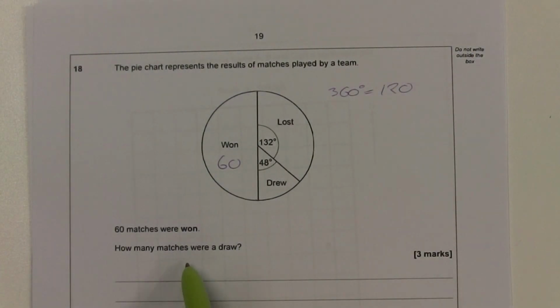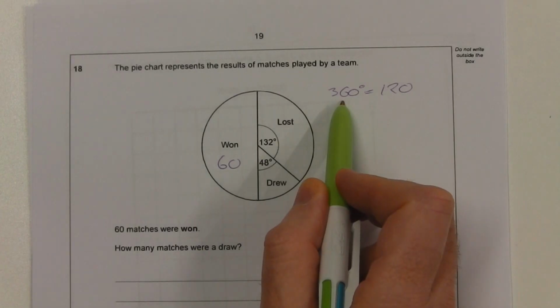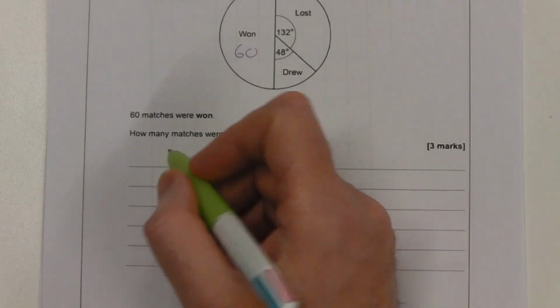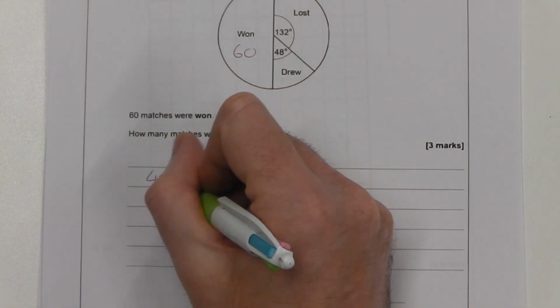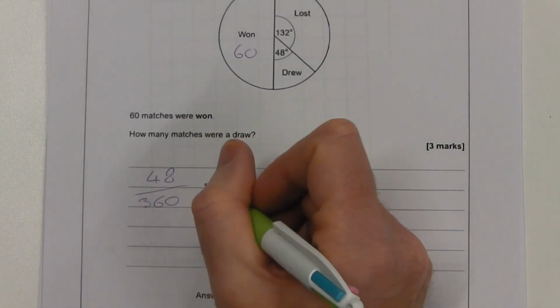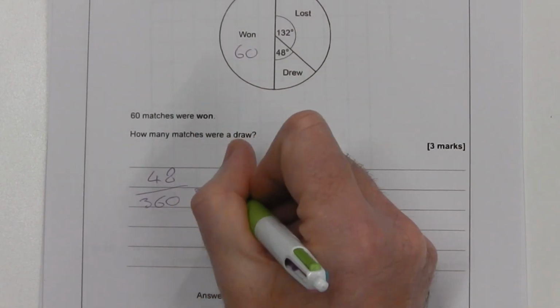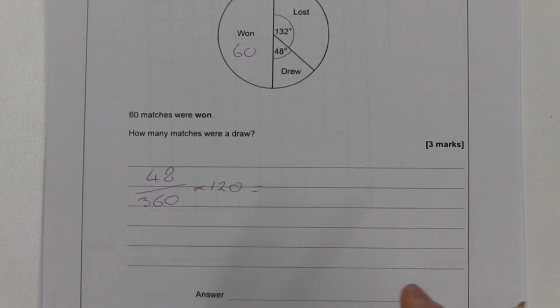And we want to work out how many were a draw. And we can see there 48 degrees. And that's 48 degrees out of our 360. So show that as a fraction, we can do 48 over 360. And then we can times it by the total, times that by 120. And that should give us our answer then.